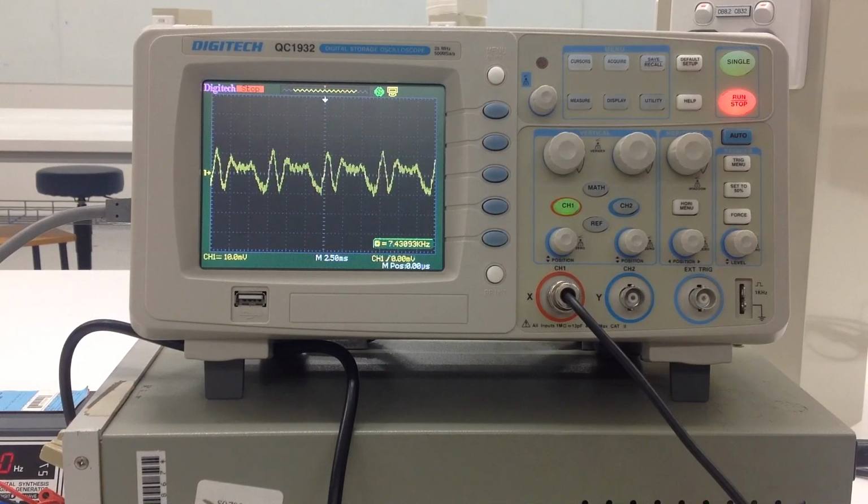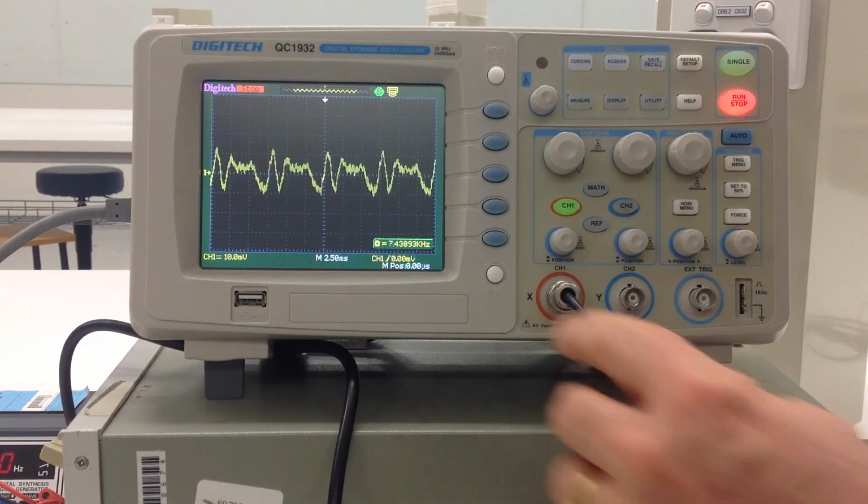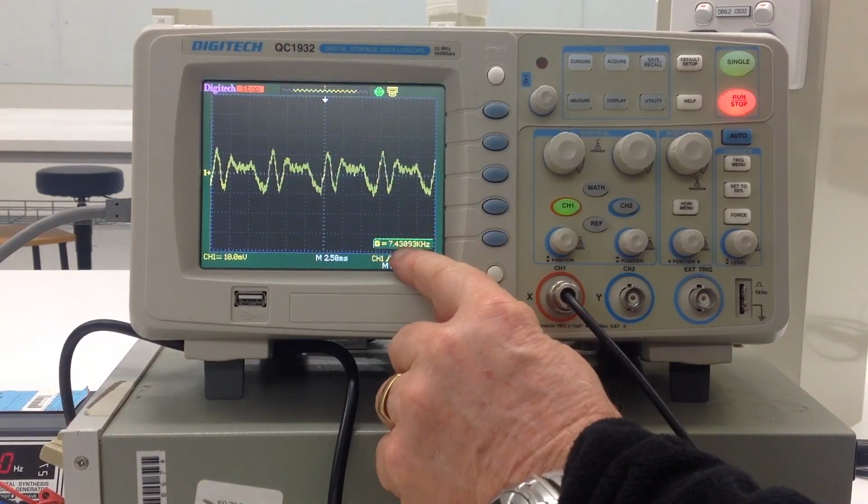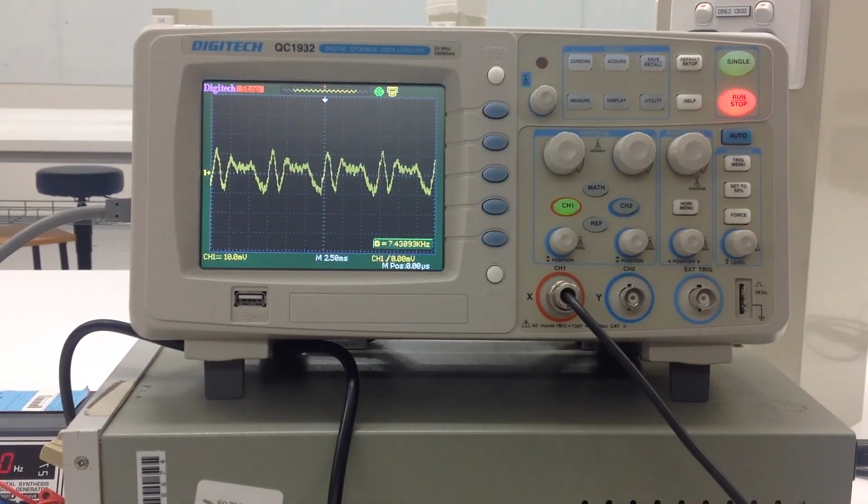Now, I've just taken a snapshot. And you'll notice this is a very, very complex trace. The oscilloscope is trying to work out what the basic frequency is, and it tells me it's about 7.43 kilohertz. That's basically impossible because my voice can't get that high. The oscilloscope's being confused by high frequency components.